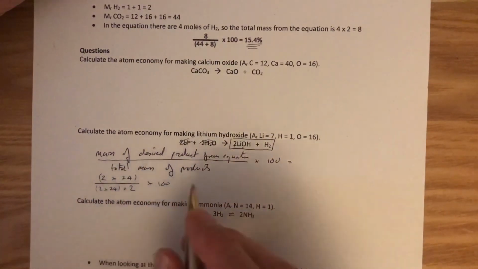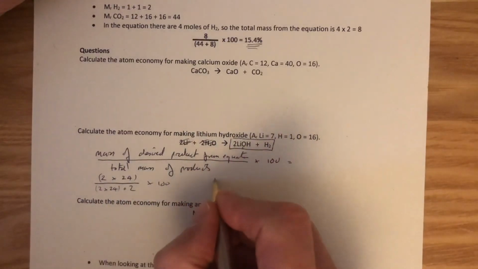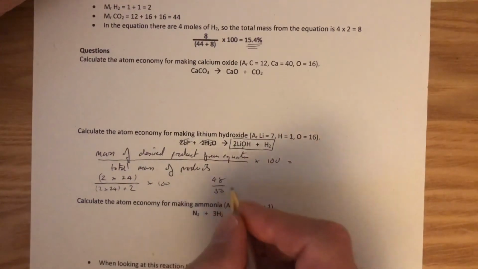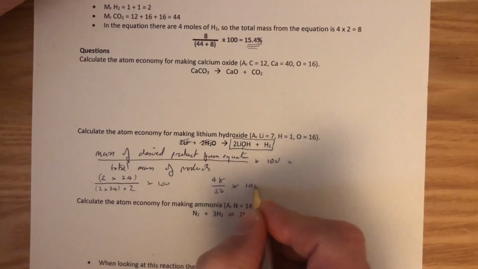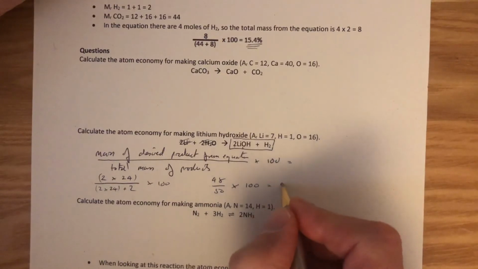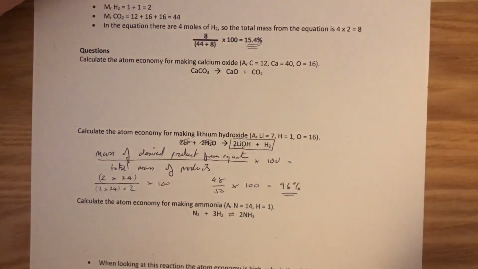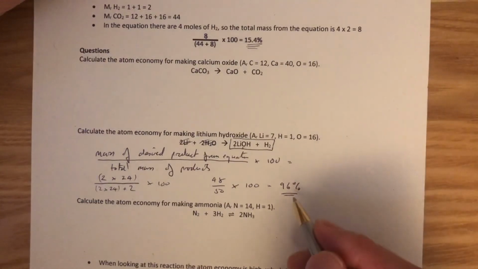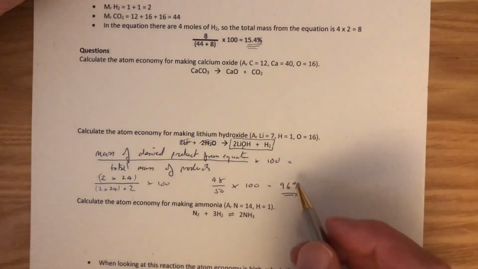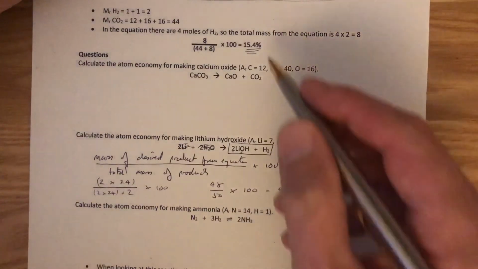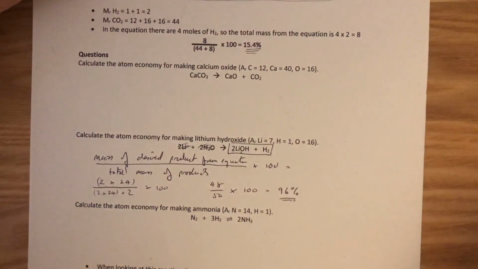Okay, just rationalising those numbers a bit, 2 times 24 is 48. That's going to be 48 plus 2, divided by 50. 48 divided by 50 times 100. That's going to be 96%. So that atom economy is very, very high. Okay, chemists would like that. Well, they wouldn't like this one, that's too low. That one's very nice, that's nice and high. So this is a measure of efficiency, how much waste there is in the reaction.